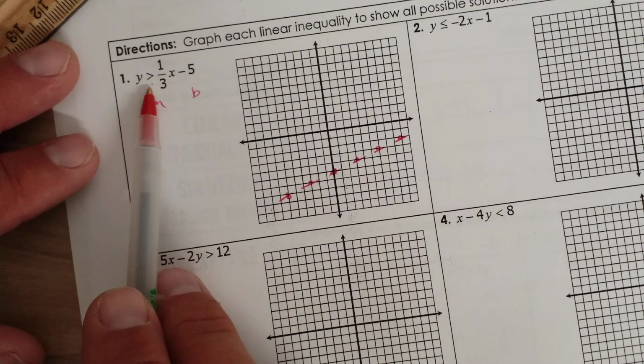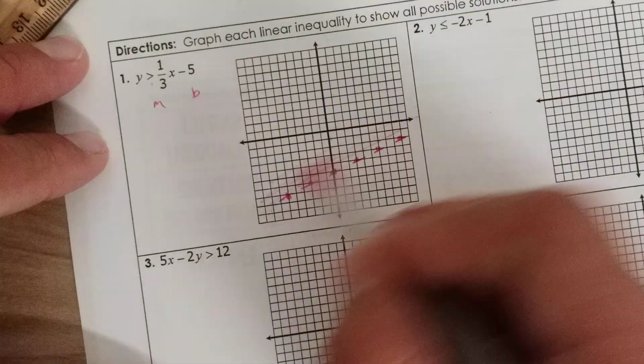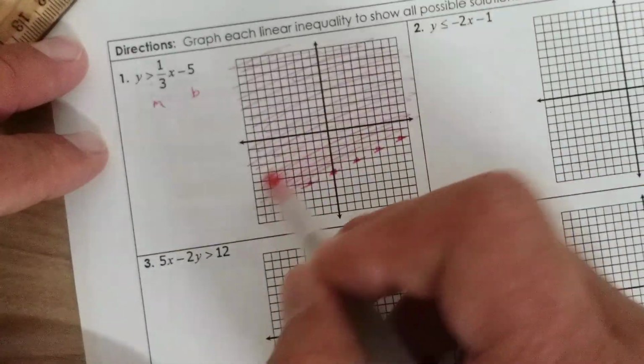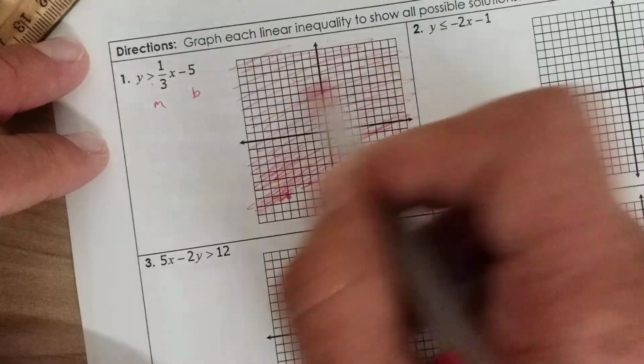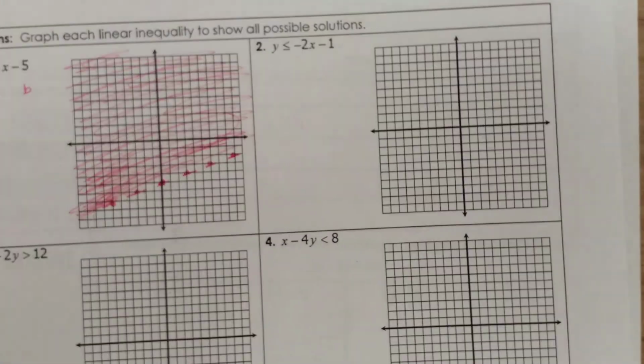And this is greater than. Greater than means above. So I would shade everything above that boundary line. That's how we graph them. Let's look at a couple more.